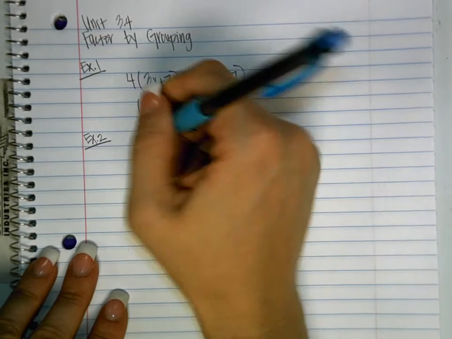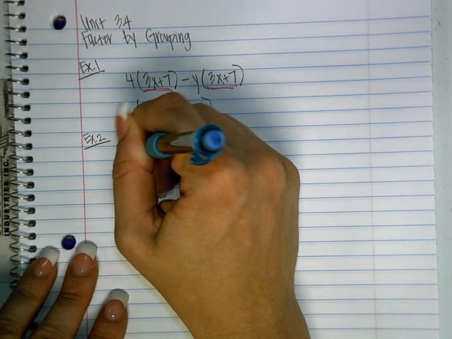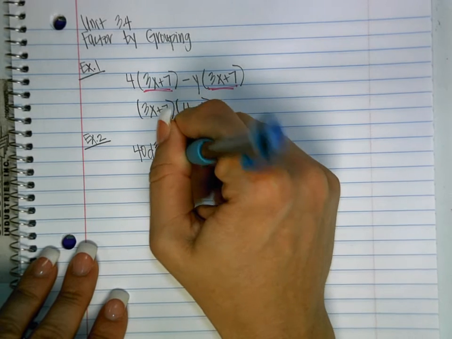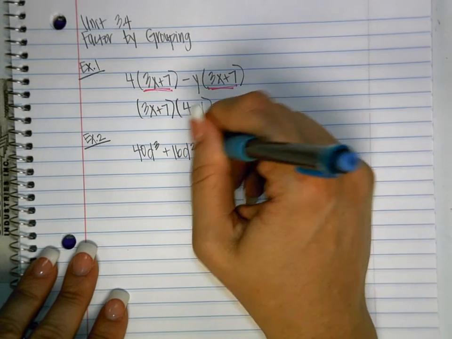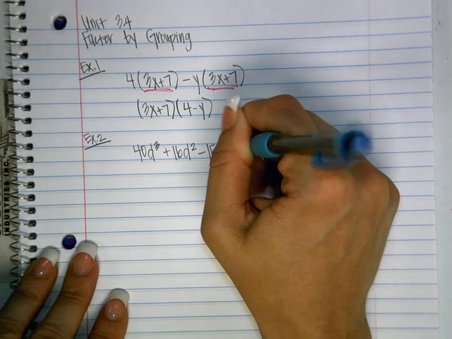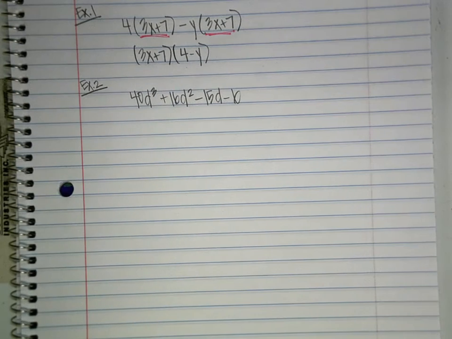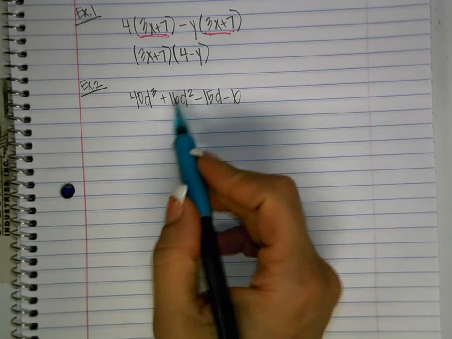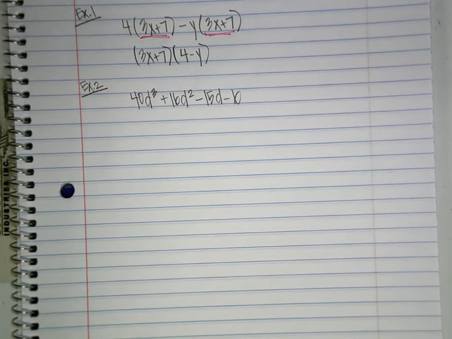Okay, let's try another one. If I give you 40d cubed plus 16d squared minus 15d minus 6. What's the first thing I told you that you need to look for when we're factoring? GCF. Is there a GCF here? No. When you have 4 terms, the first thing you have to look for is GCF. There is no GCF here.